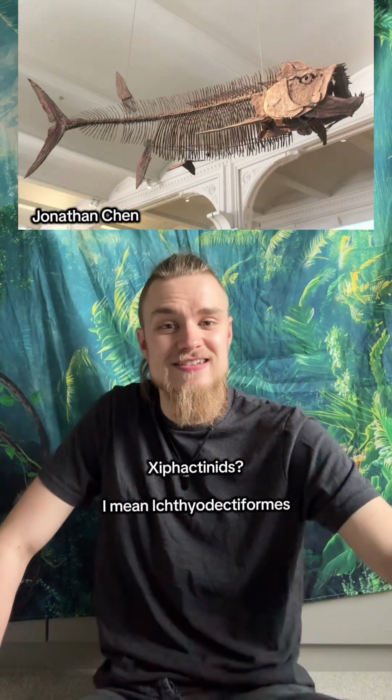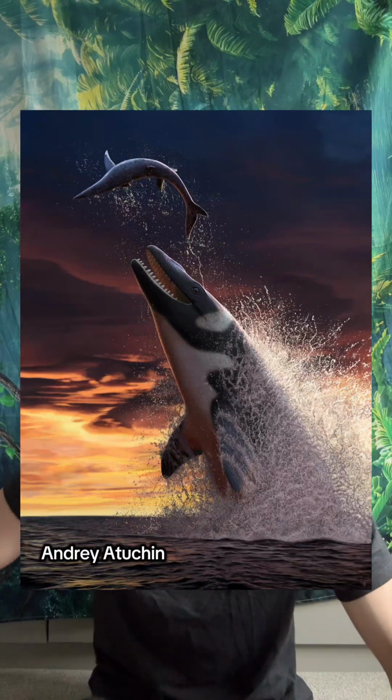They did really well. I can't think, what do they call them now? What do they call them? Zoophactinids. That was the word, zoophactinids. Nah, I'm being daft. Of course it was the mosasaurs.